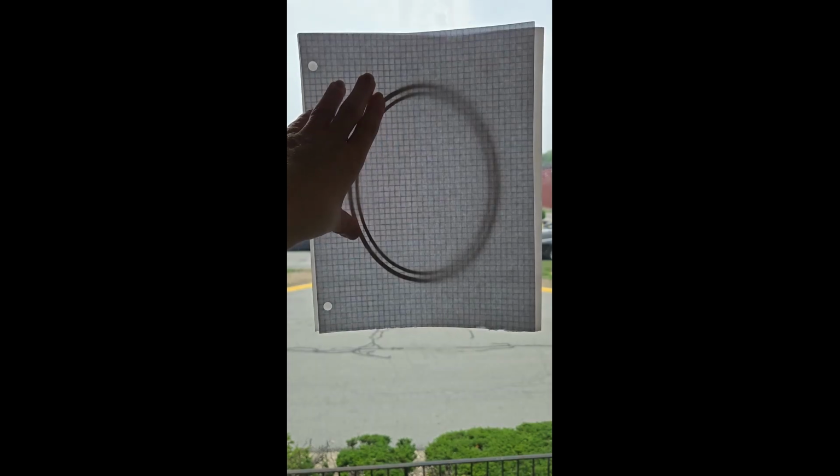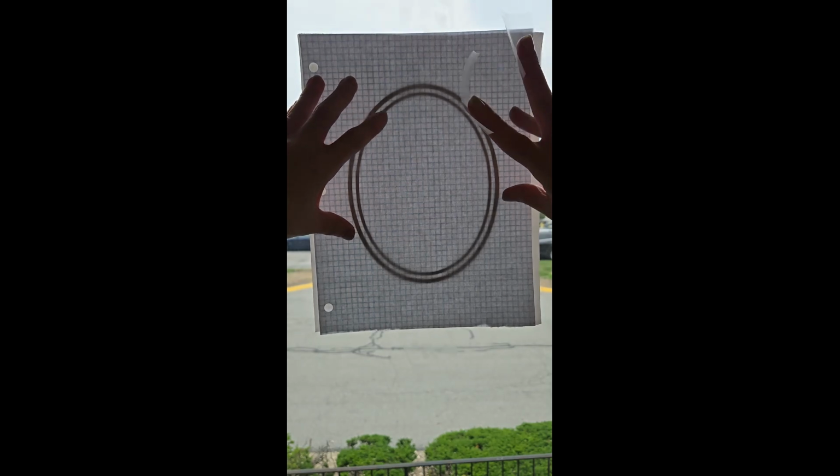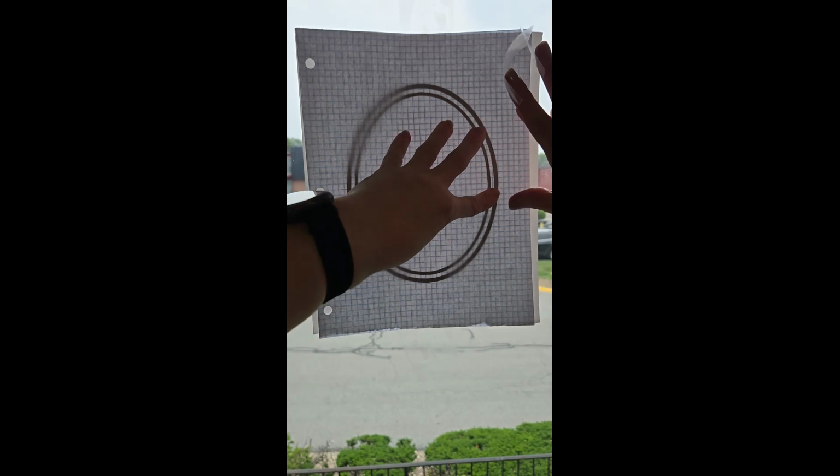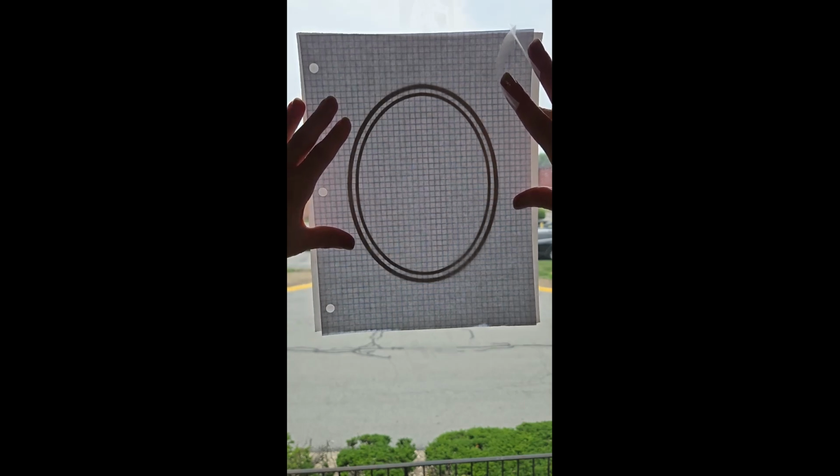Okay, so I've kind of already started. The first step obviously is to tape your picture to the window. Not too fancy, right? We're just taping it to the window. Then we are going to tape the graph paper over top, and I like to line it up according to the lines.